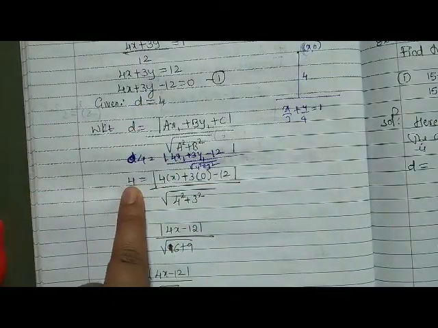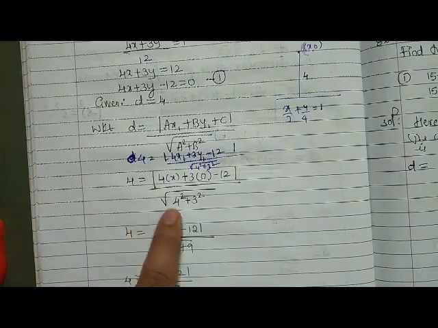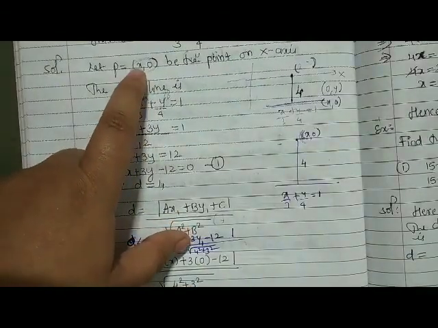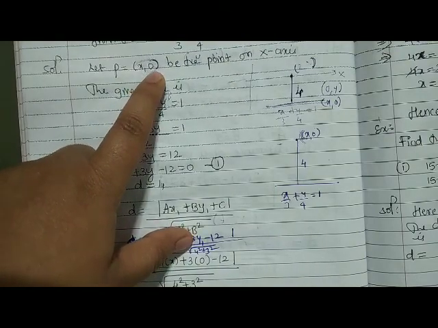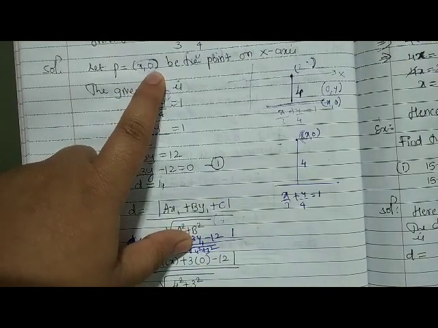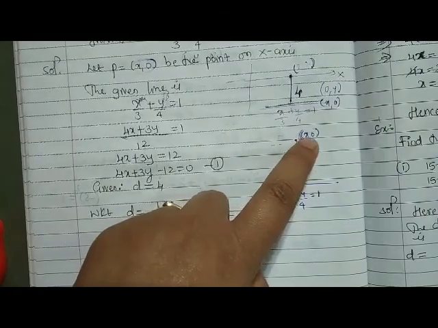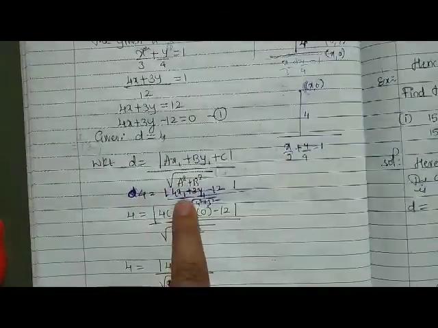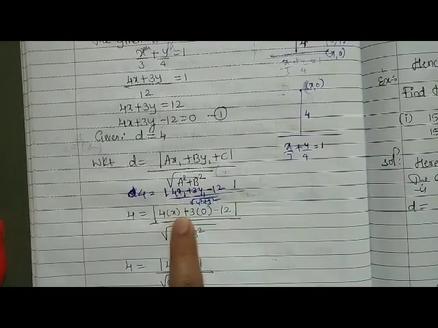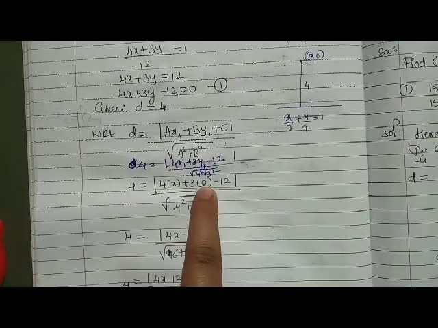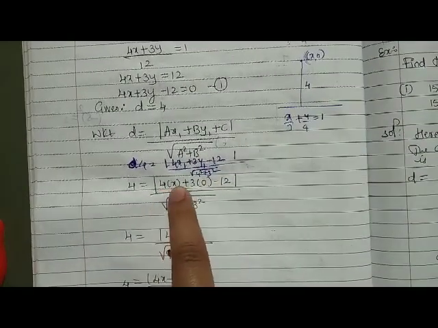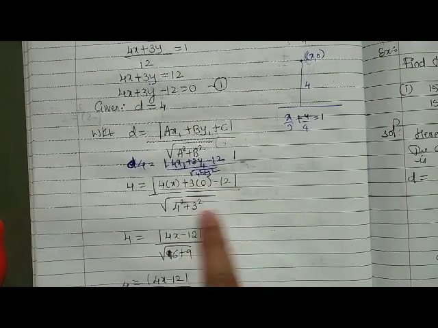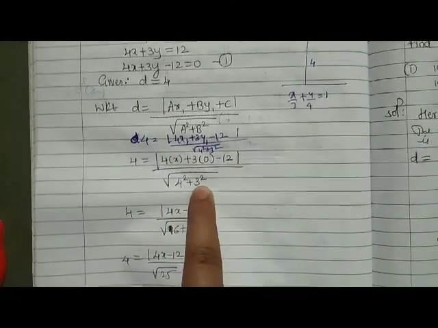So that is 4 is equal to, what is x1 y1? x1 is x, y1 is 0. Okay, so this is the point, x1 is x and y1 is 0. Therefore substitute it, x1 is x, y1 is 0. Therefore 4x plus 3 into 0 minus 12 divided by root of 4 square plus 3 square.